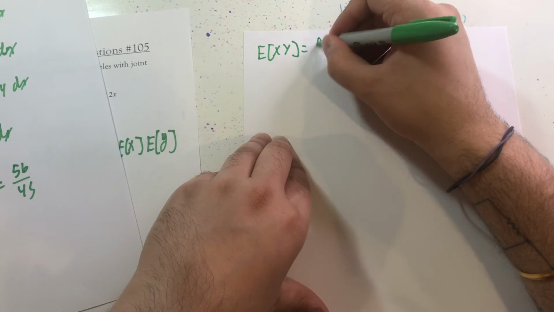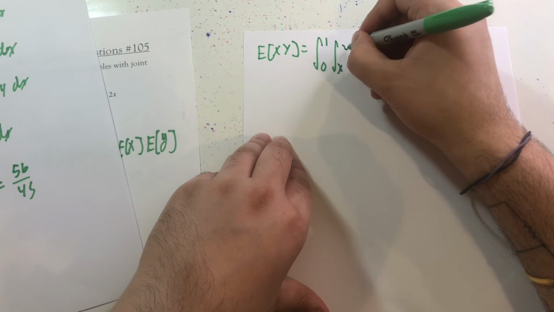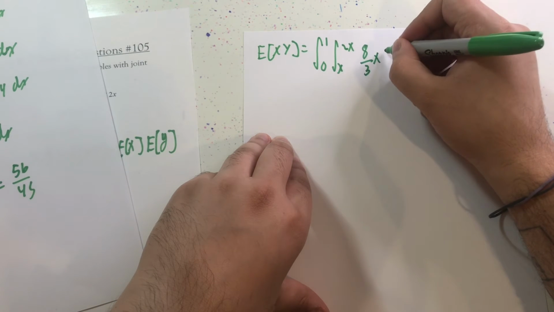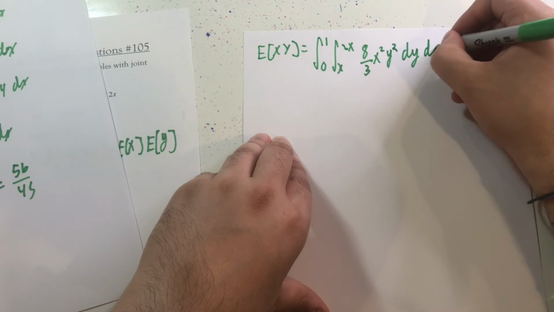And that's going to be, once again, we're integrating 0 to 1, x to 2x, and this time we're doing 8 over 3 x squared y squared dy dx.